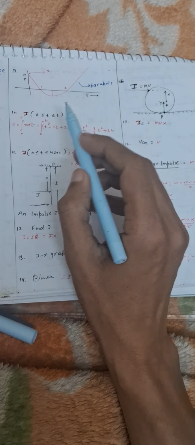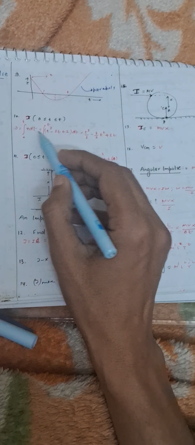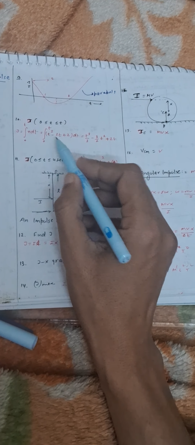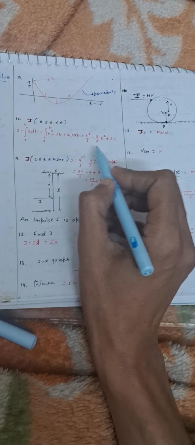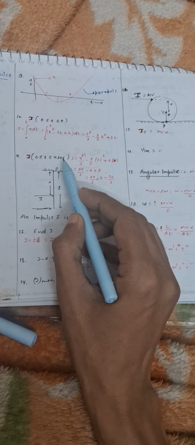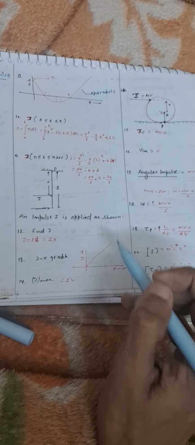Now we need to find the angular impulse during 0 to t. Angular impulse is the integration of torque dt, which is the integral of (t^2 - 3t + 2) dt. After solving we get this. Next is the angular impulse from 0 to 4 seconds. Substituting t = 4, we get 70/3.